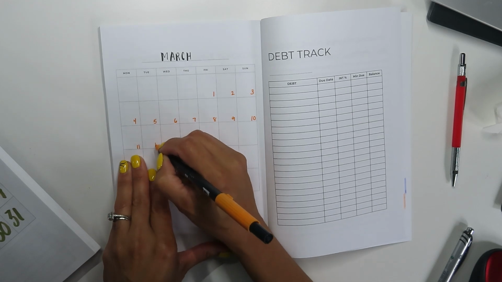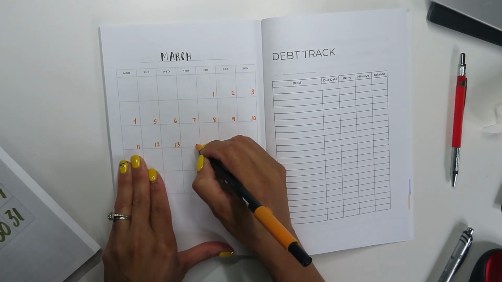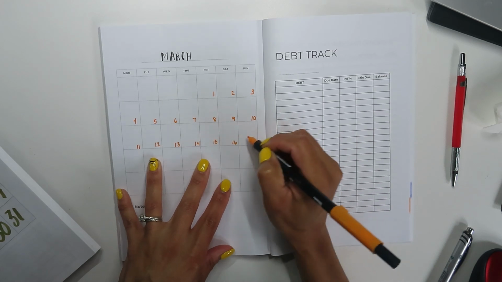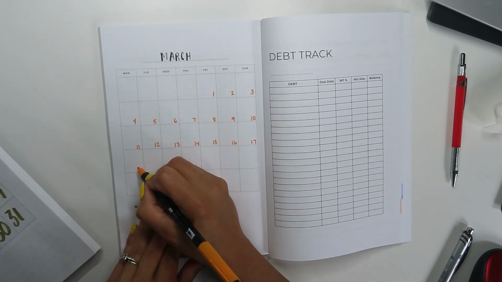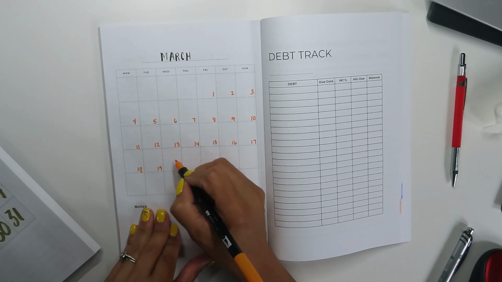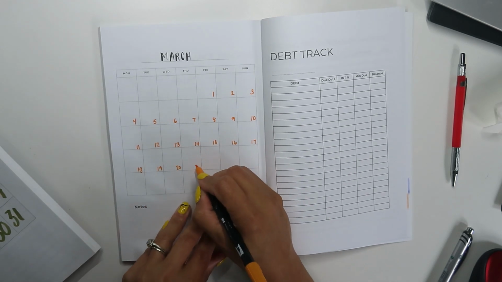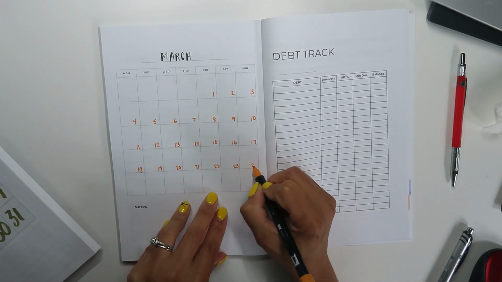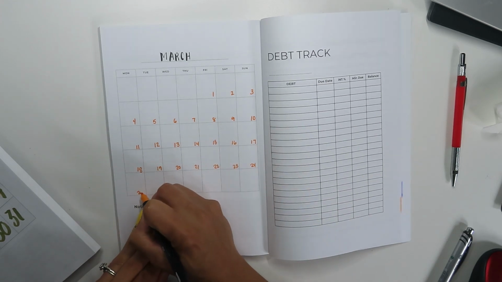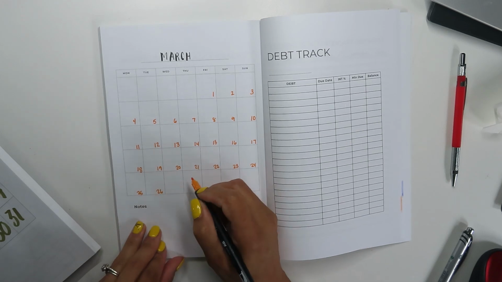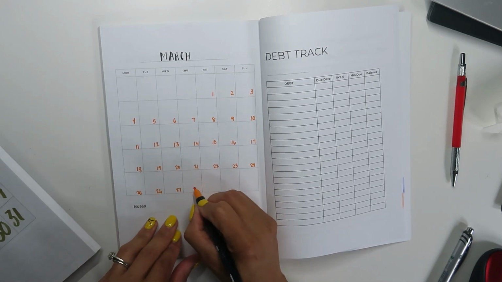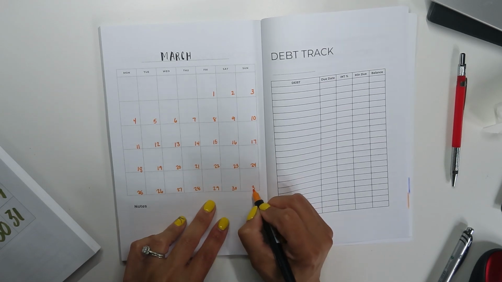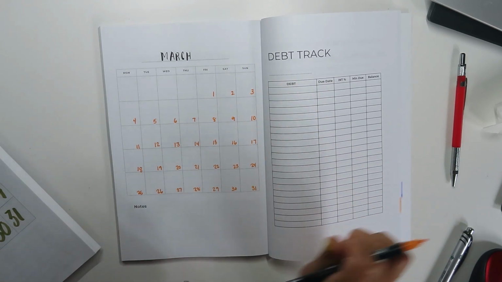Obviously, we're not in March, but I am catching up on all of the monthlies that I did already. And this was the best way to explain how we're doing our budget, or how you count your coin. So March has 31 days. Wow. 31 days. See, this is why I did the 5 weeks.